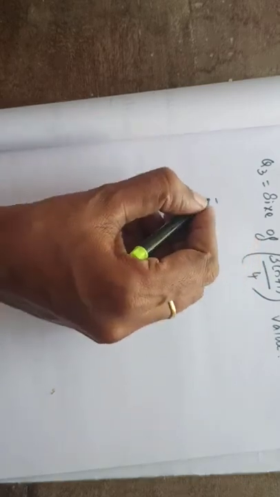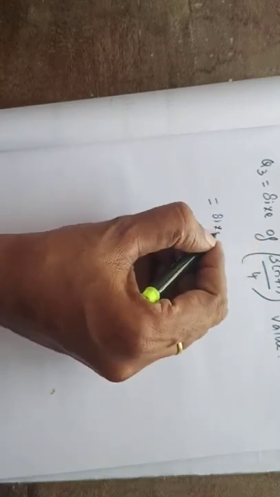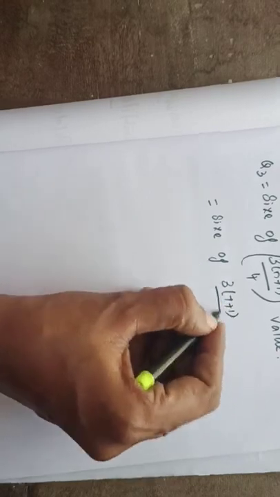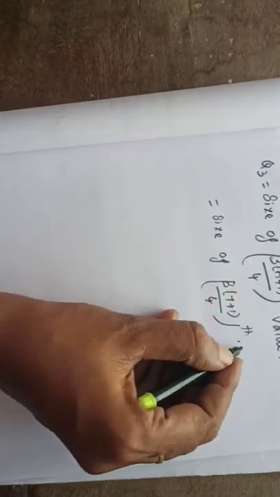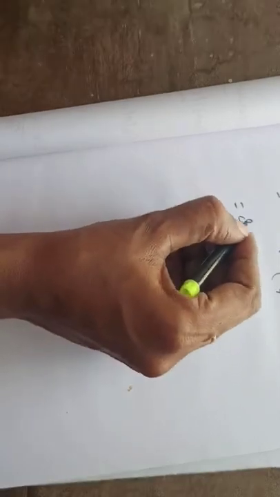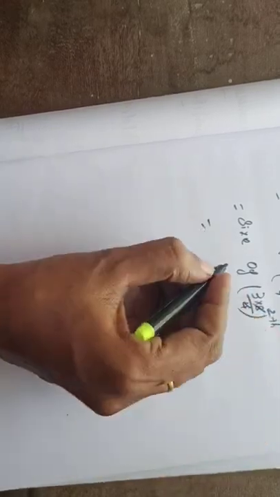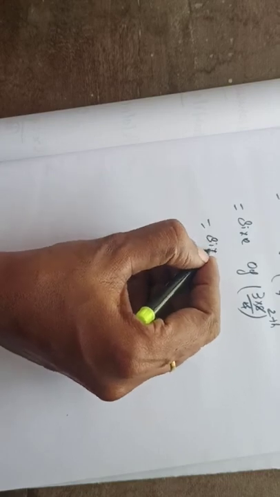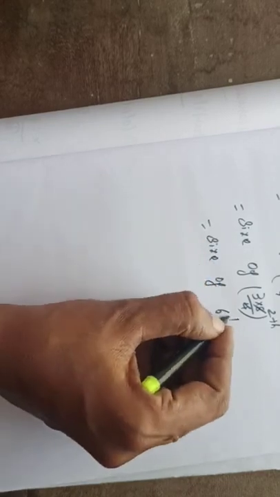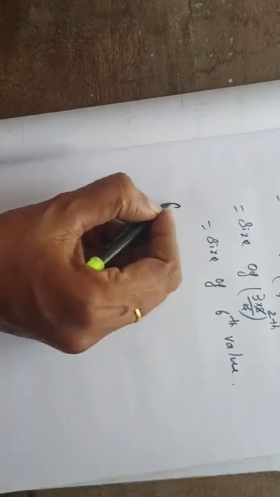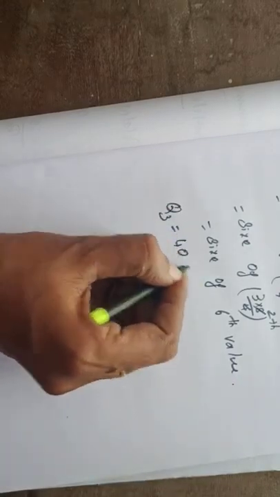Substitute here: size of 3 into (7 plus 1) by 4th value, that is the size of 3 into 8 by 4th value. We cancel here, so 3 into 2 is the 6th value. We have arranged in ascending order, so what's the 6th value? 40. So Q3 equals 40.